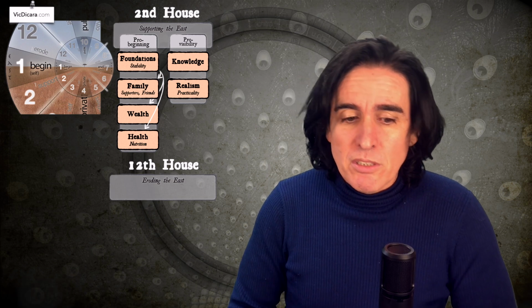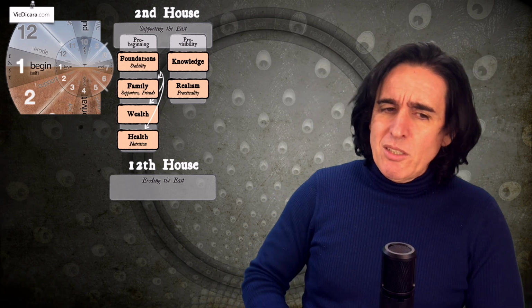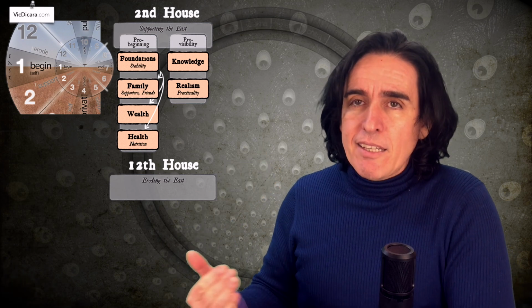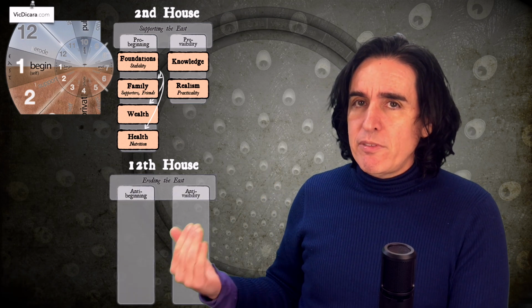So it's the place, it's the area of the sky, not of the rocks and ground that support the east, but of the wind and the rain that erodes the east. So it's going to be basically the mirror image of the second house. Literally, it is the mirror of the second house. So instead of being pro-beginning, it's anti-beginning. Instead of being pro-visibility, it's anti-visibility.